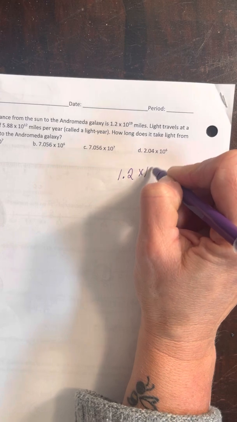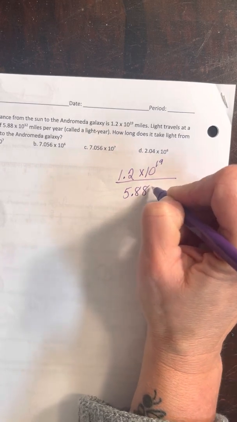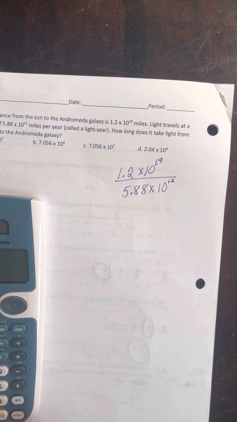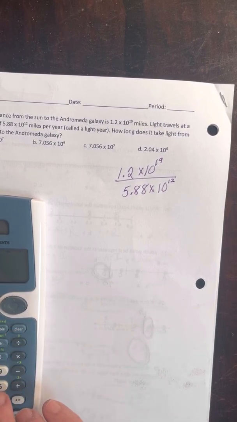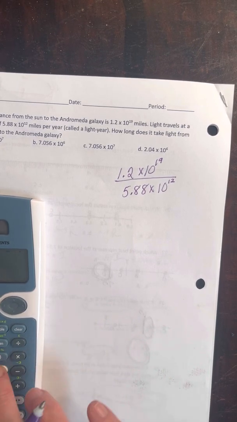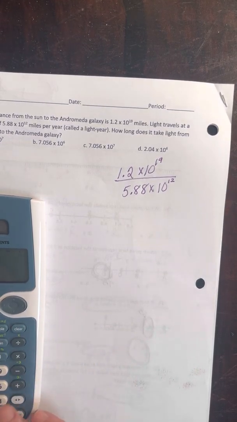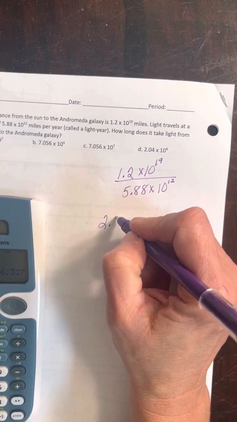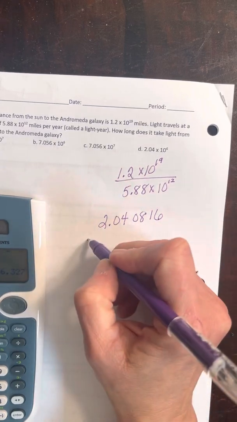All right, and then we did this one in class today and determined that we had to divide 1.2 times 10 to the 19th over 5.88 times 10 to the 12th. We're going to round that to 2.4.